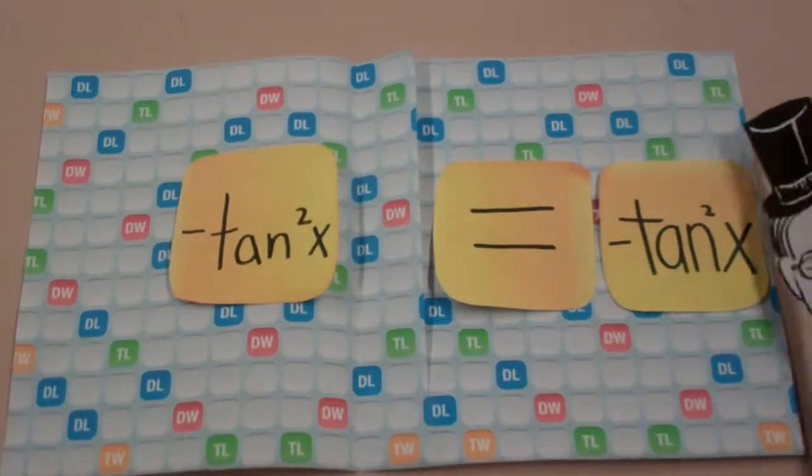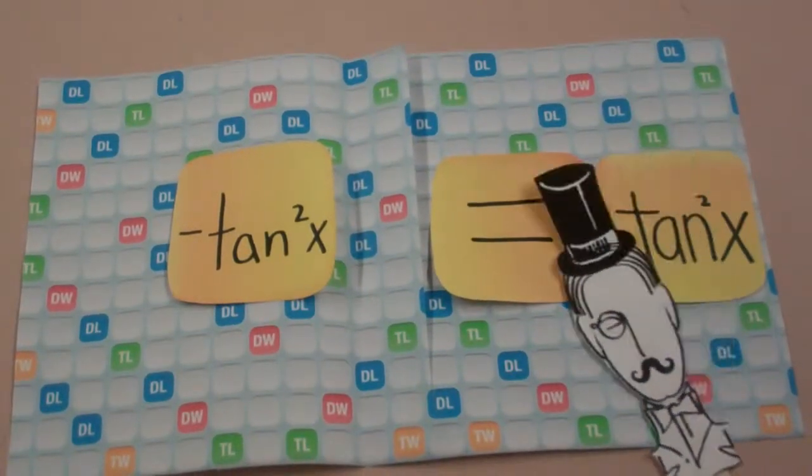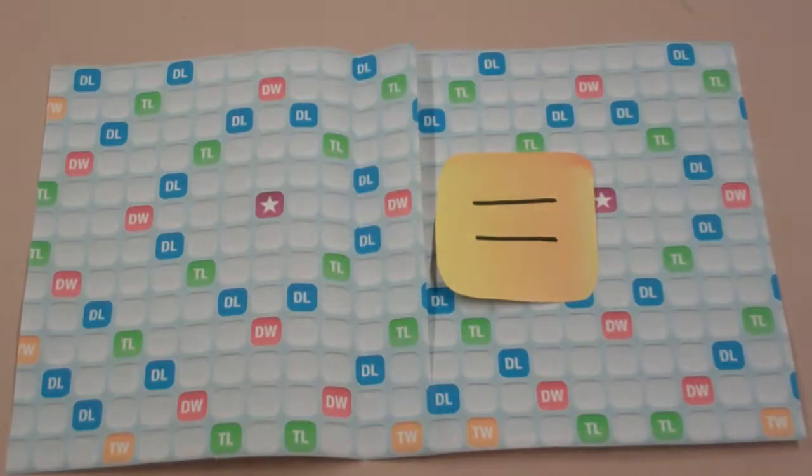Congratulations, you've successfully completed your turn. Now, we will wait for a random opponent to try their luck at a separate identity.